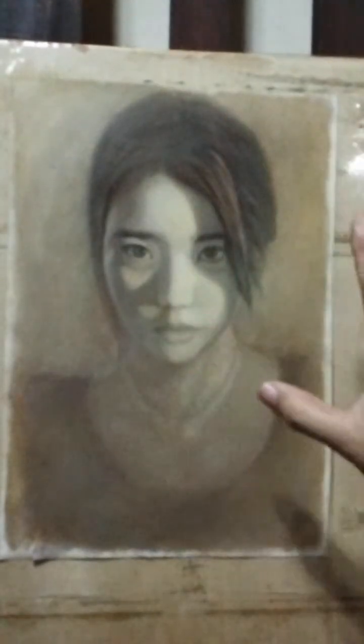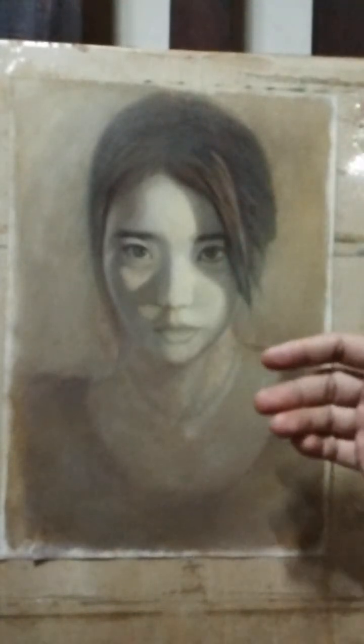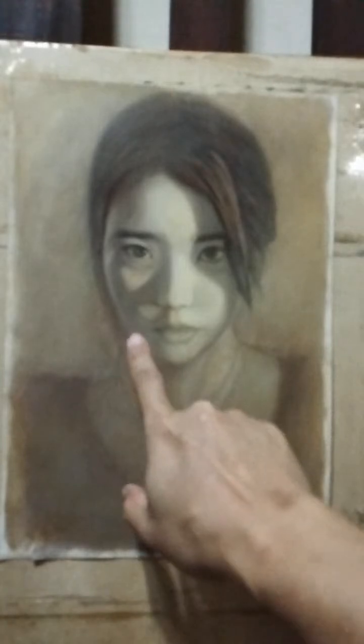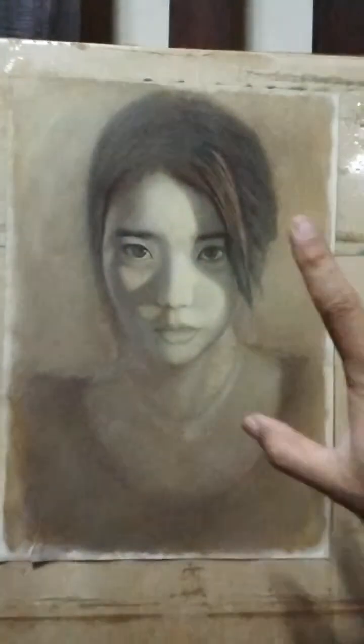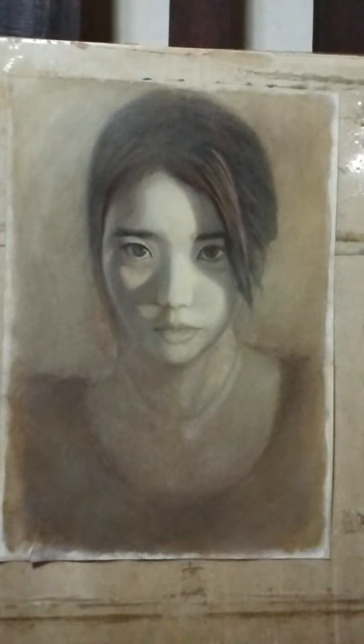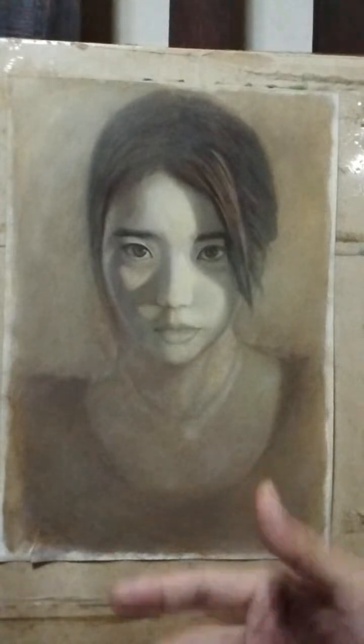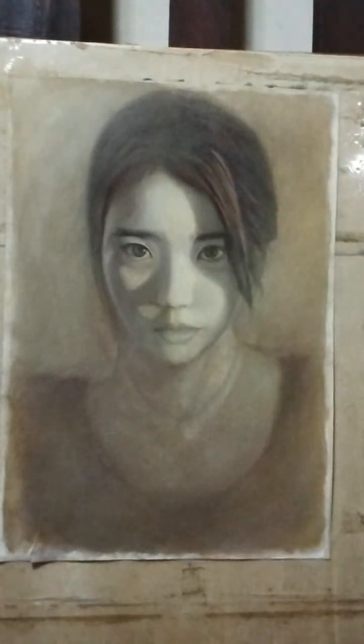Like, here, I have this brown layer now. Then we'll start doing white later. And then if I think, oh, okay, I need more dark here, so I can go back and darken that. It doesn't matter. It's the making of the thing.